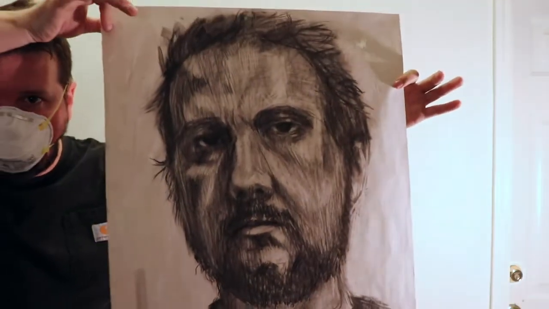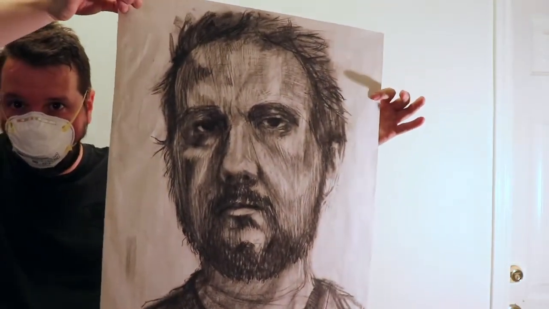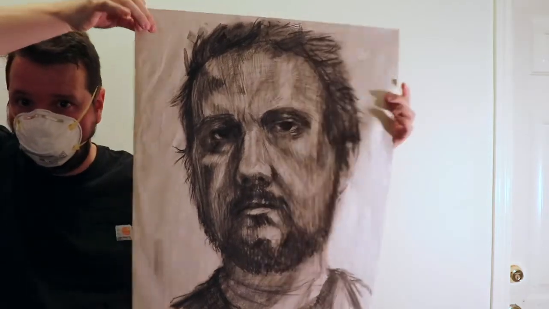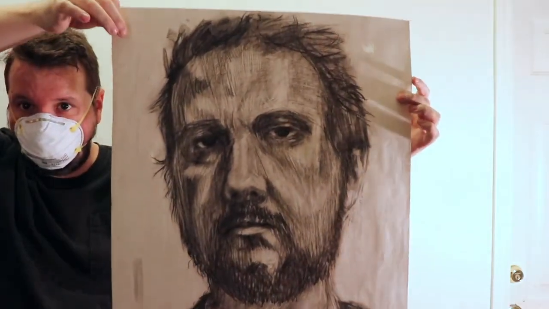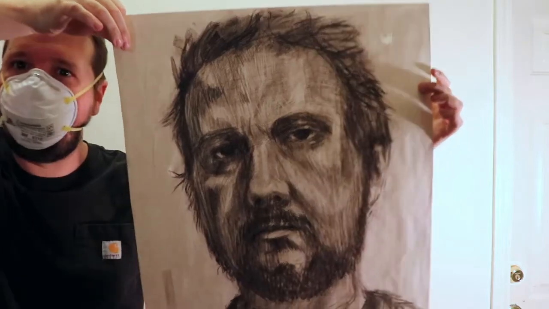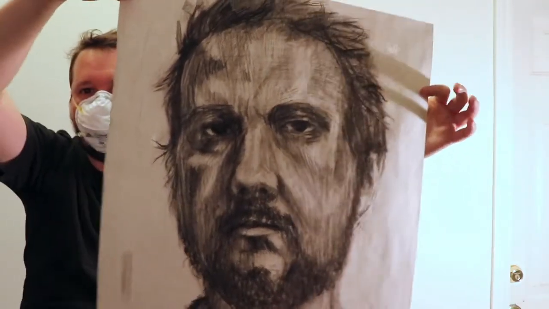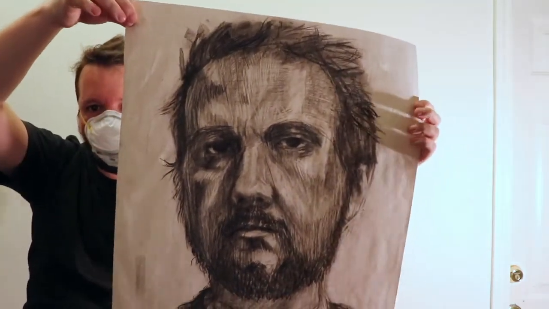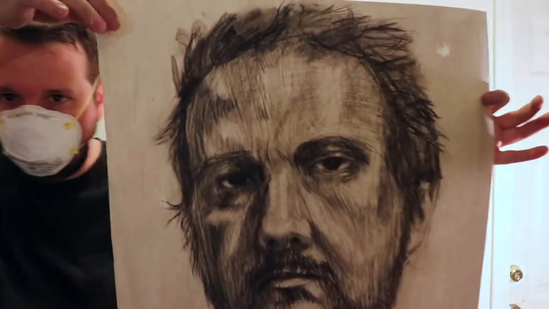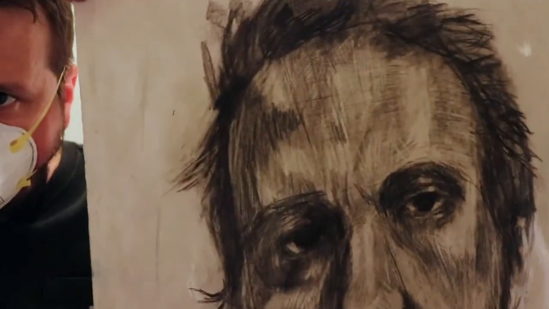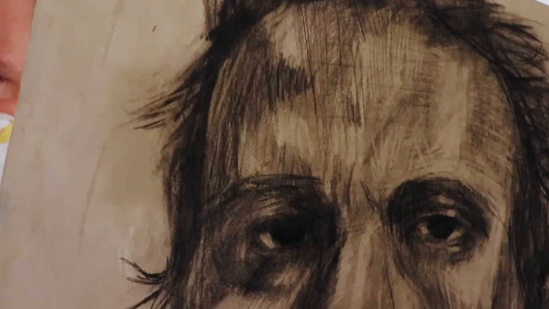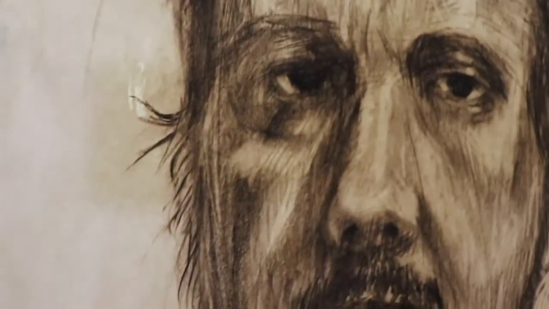Now I want to show you another drawing which is a higher contrast, basically meaning darker darks and brighter brights. So we'll also be doing a self-portrait. This is a self-portrait of myself I did last semester. This was during the lockdown, so it definitely captures my mood for sure. But also I just want to show you some of the mark making on the drawing.